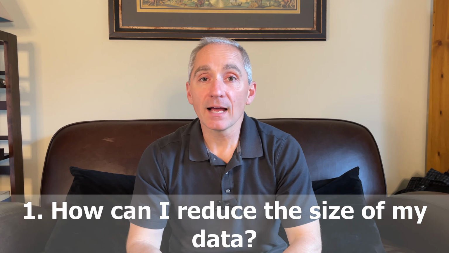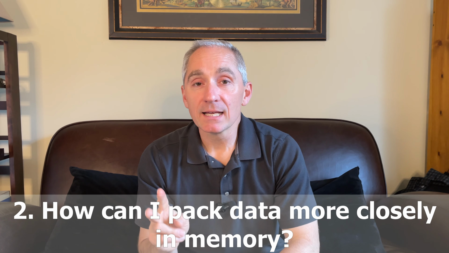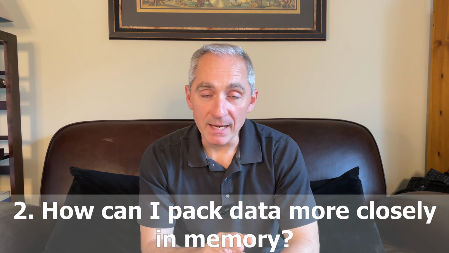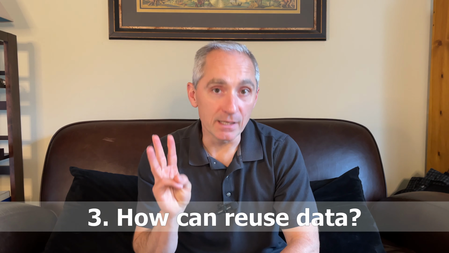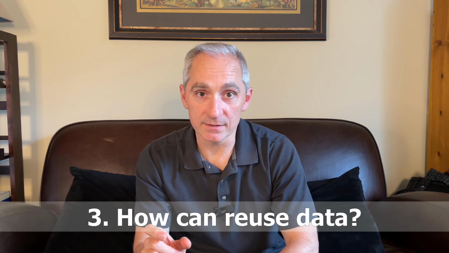To resolve these issues, ask yourself the following questions. Number 1, how can I reduce the size of my data? Number 2, how can I arrange data to be packed more closely in memory? And number 3, how can I organize my code to reuse data? Unfortunately, the answers to these questions depend on the particulars of the algorithms and the data structures being used.